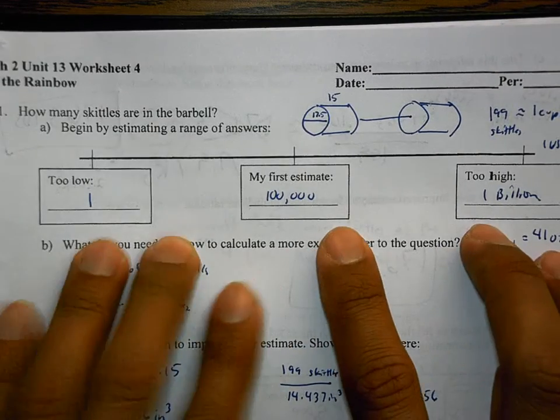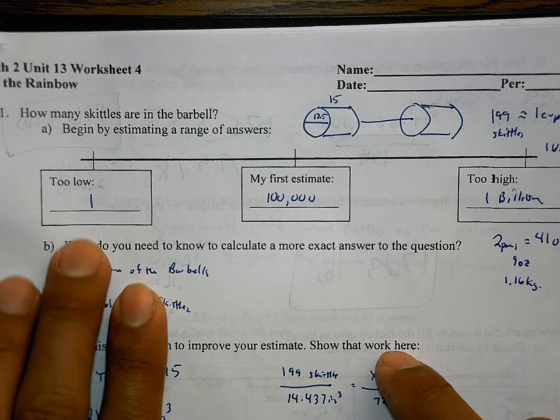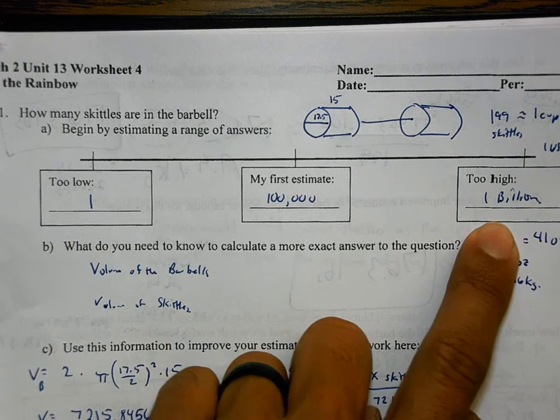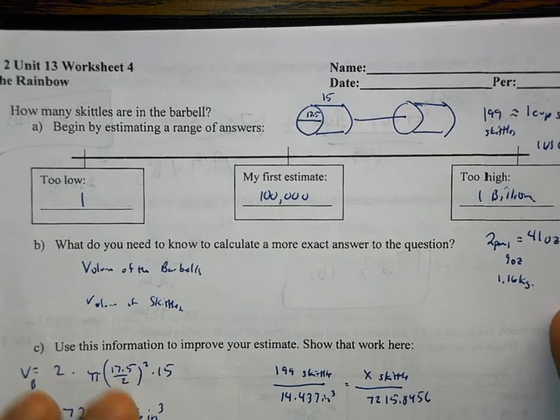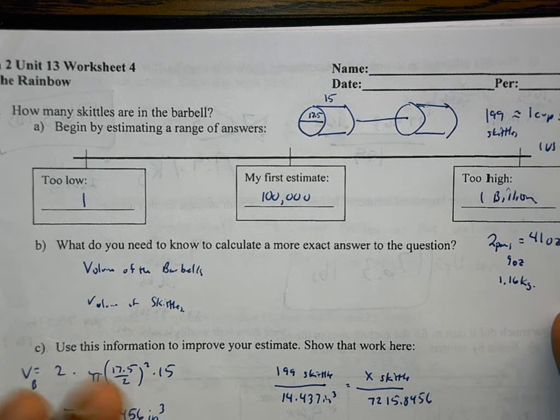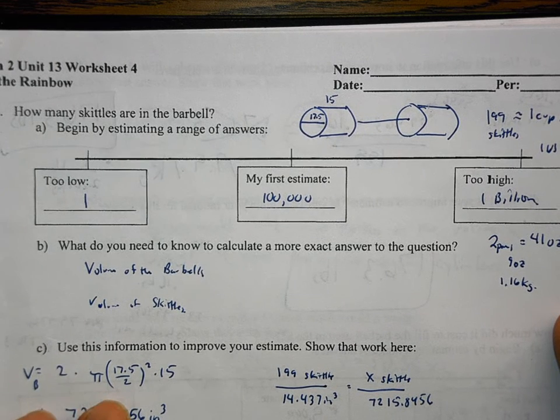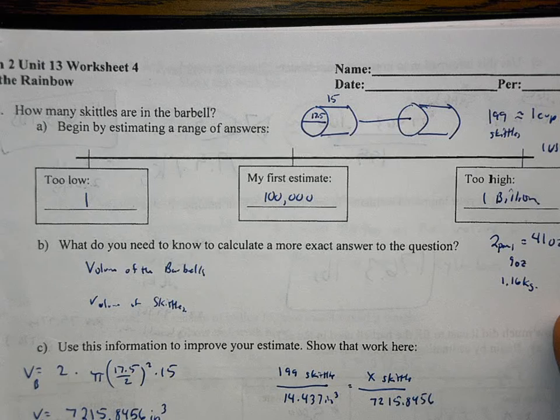The first 3 boxes are just guesses. How many Skittles are in there? I know 1 is too low. I know there was more than 1 Skittle there. I put 1 billion because I think that's a pretty big number. And then I said my first guess was 100,000. I don't know why. I just guessed a number. Sometimes 10,000, sometimes 100,000, whatever you think there is in there.